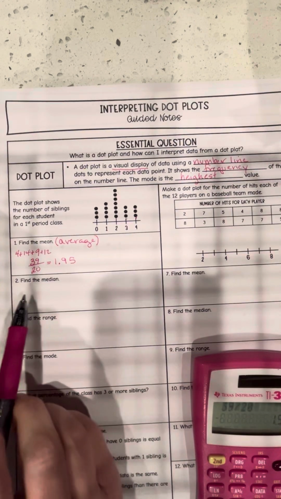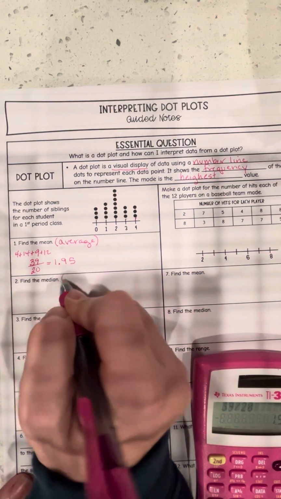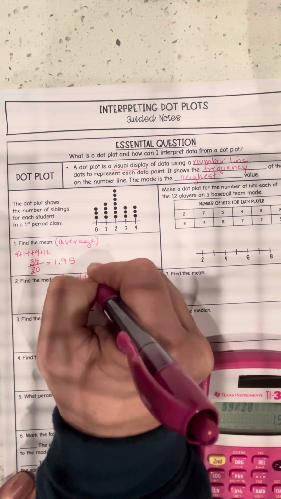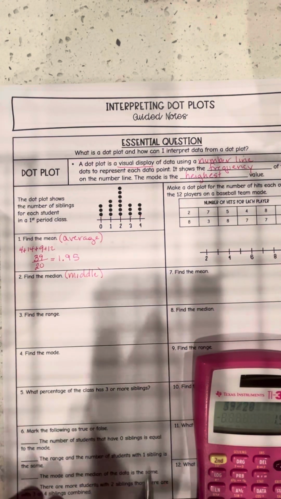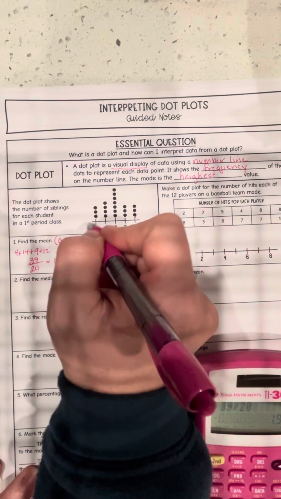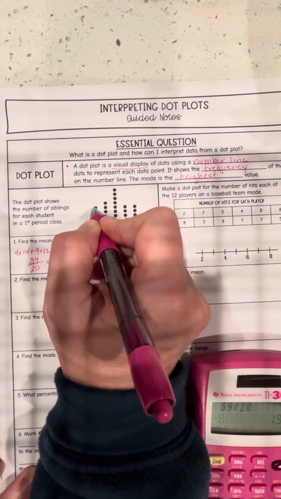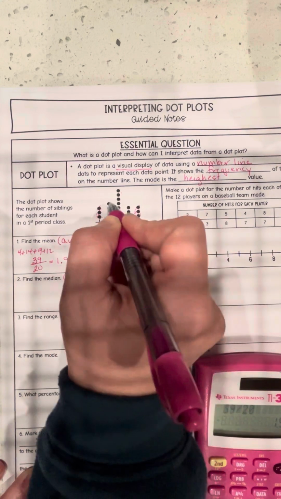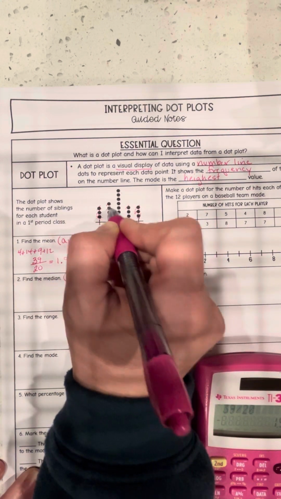Okay, find the median. Remember, median is what's in the middle, the median of the road. So you could cross off again 1, 1, 1, 1, 1. Cross off a dot each direction.